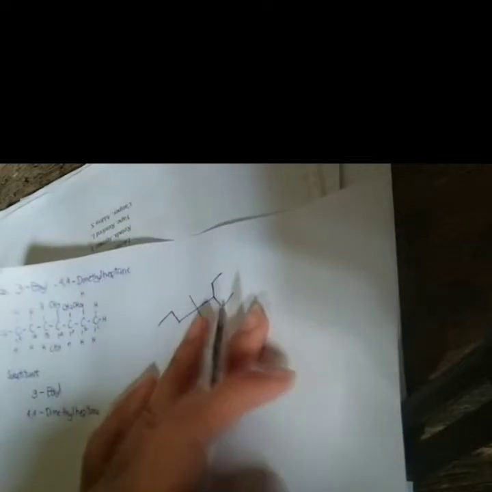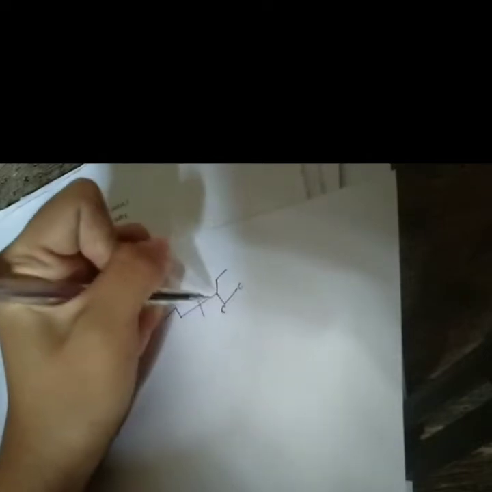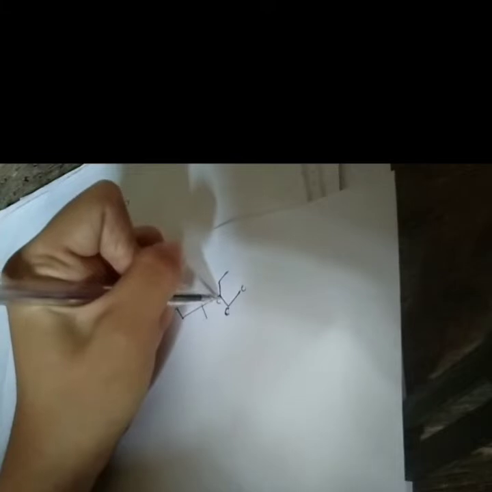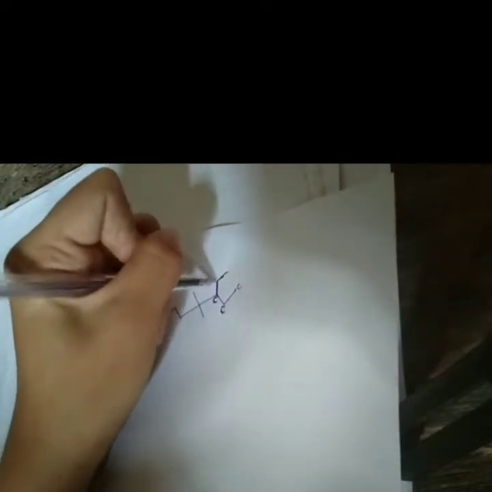The other structure is this. So first carbon, 1, C. Second carbon, 3. Third carbon, C. And then the CH2, CH2, CH3. It's here.